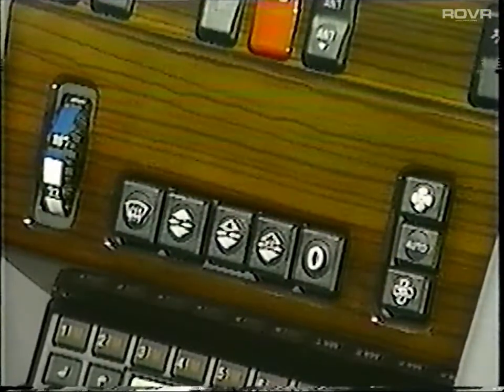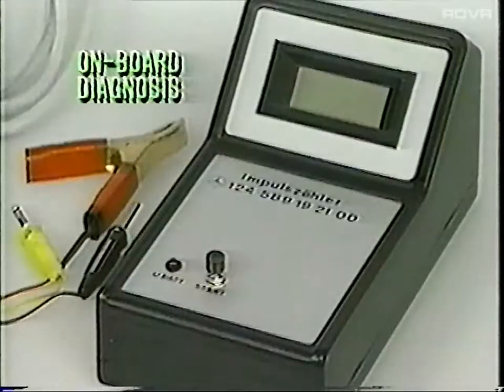A major change for 1988 models involves the incorporation of onboard diagnosis in the climate control systems. The diagnosis is accomplished using this impulse counter, which translates diagnostic output in the form of a numeric code.